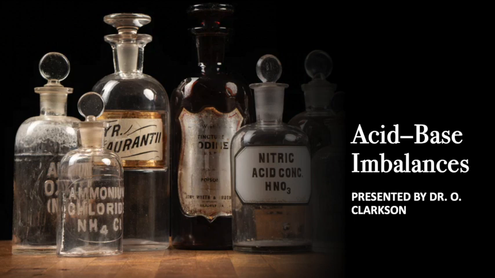Then if you're alkalotic, you're going to have hypocalcemia. Hypocalcemia mimics hypernatremia, so it's pseudo-hypernatremia. You're going to have tetany. You're going to have increased reflexes. Patellar reflex is going to be exaggerated. You're going to have tetany as a consequence. Okay?